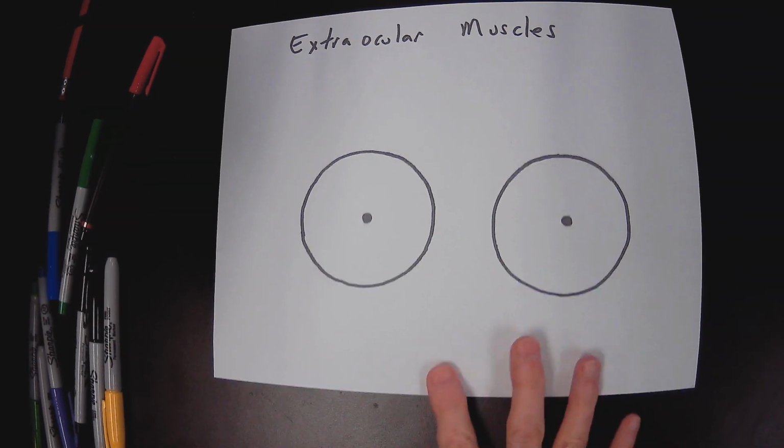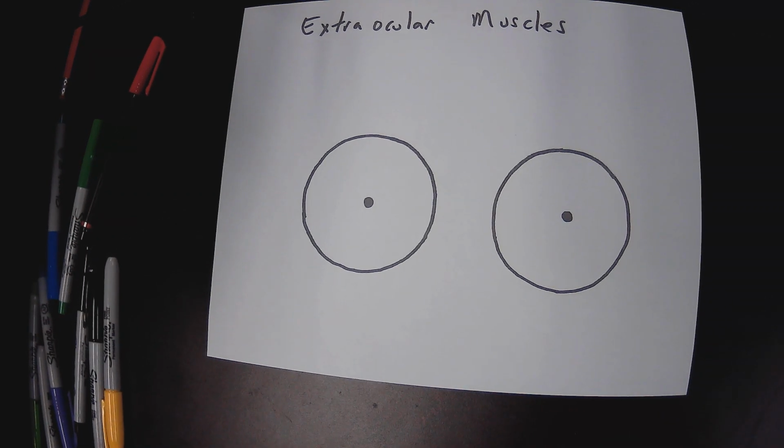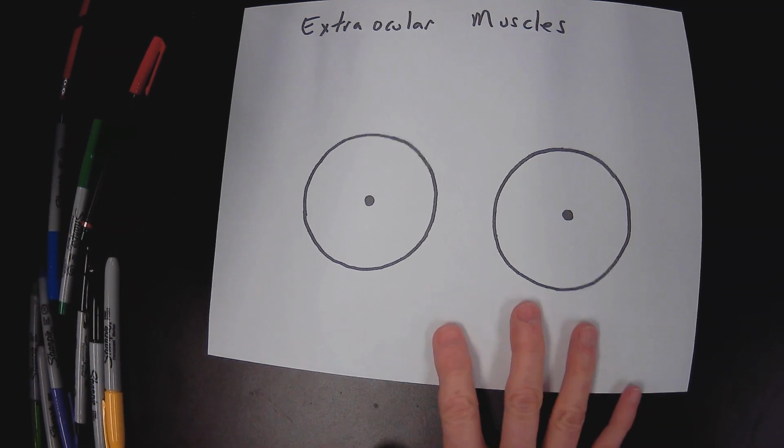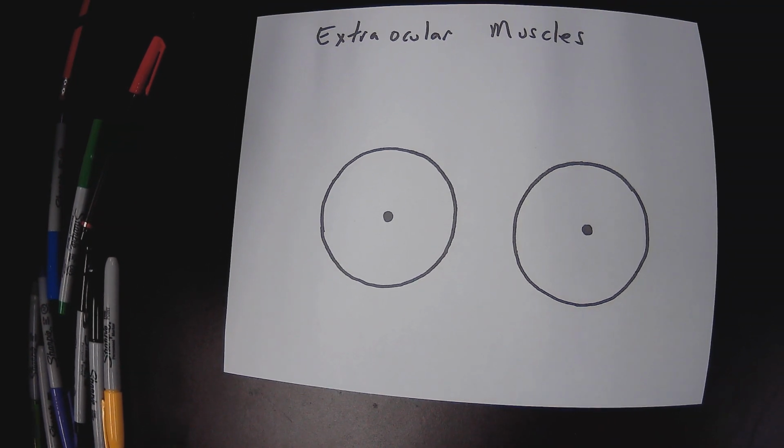So let's look at this. This is a pair of eyeballs looking at you, as opposed to what Dr. Igler thought they were. Just information. She's a fun next door neighbor.